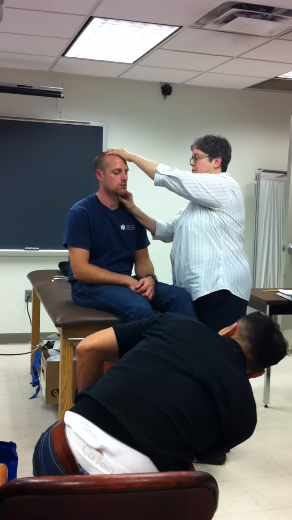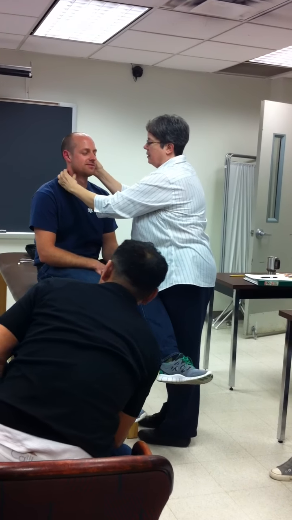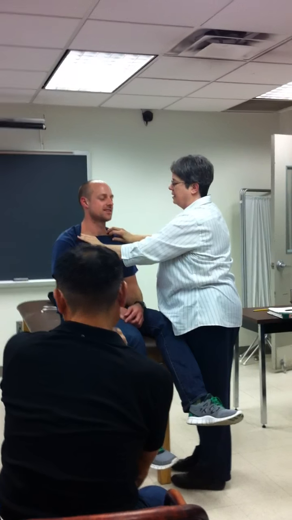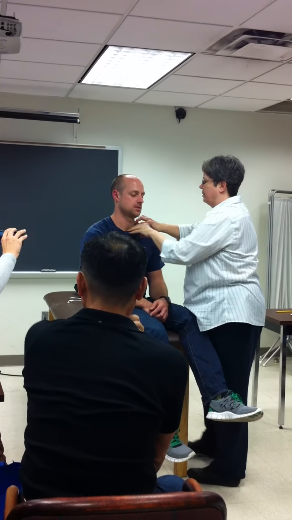The deep cervical chain is underneath the sternocleidomastoid, so I might grab it and feel under there. Same thing over here. And then supraclavicular. And because he's got a shirt, I'm going to do one side and then the other.